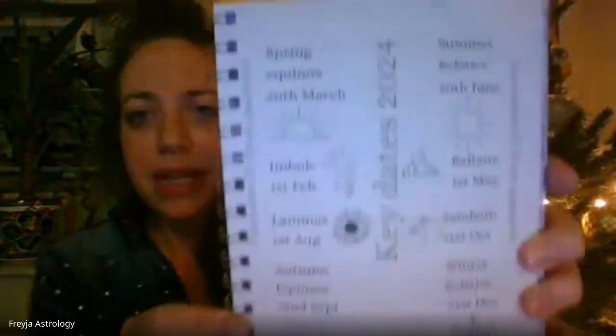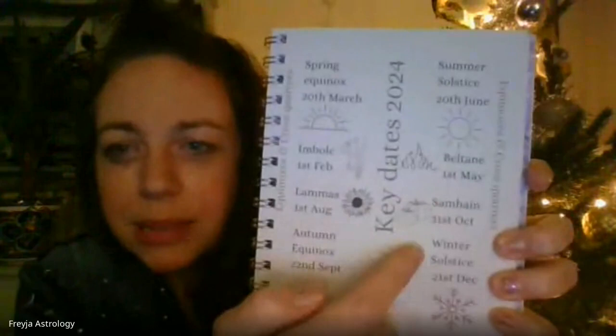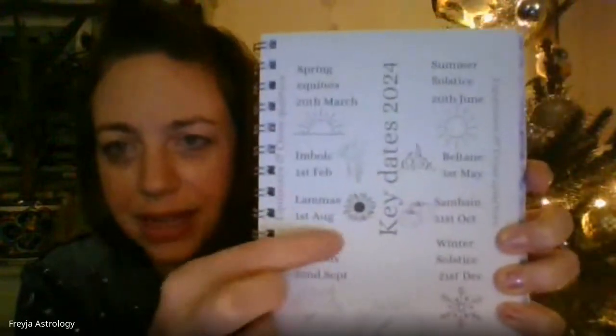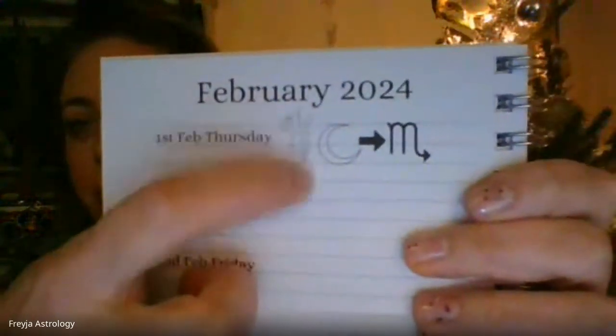Let's just tuck into the eclipses. There are some key dates here, like cross-quarter dates and solstices, and there are little symbols next to them. If you find these symbols within the planner, that's what they reference. On the particular page where we've got Imbolc, for example, 1st of Feb, it doesn't say Imbolc, but there is the symbol for Imbolc, which is this one.